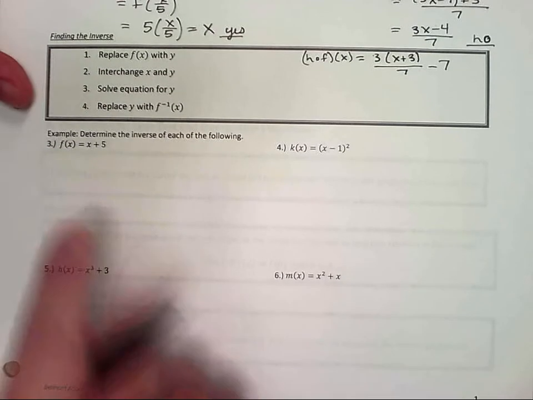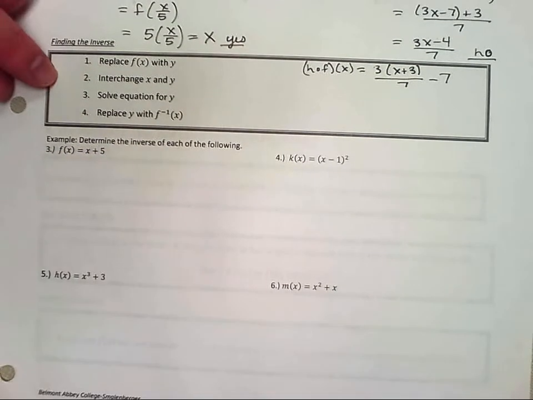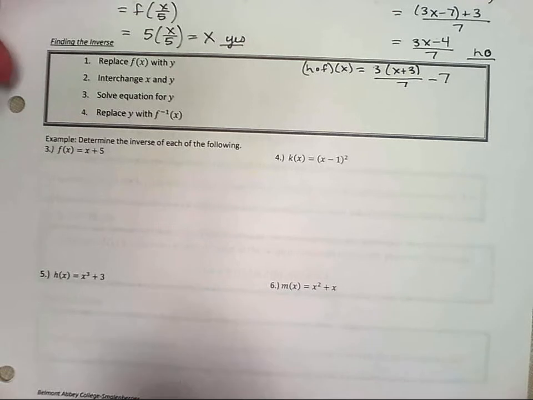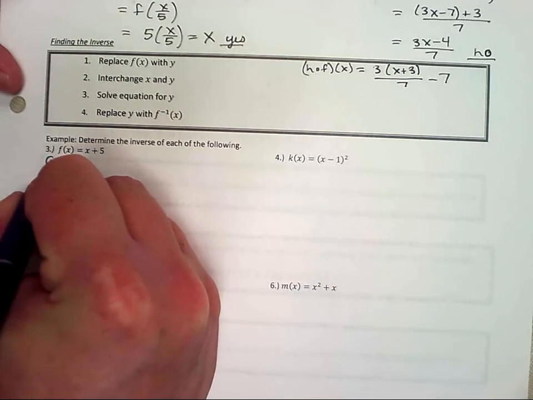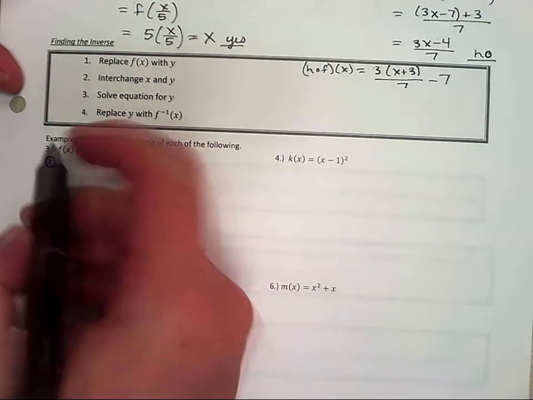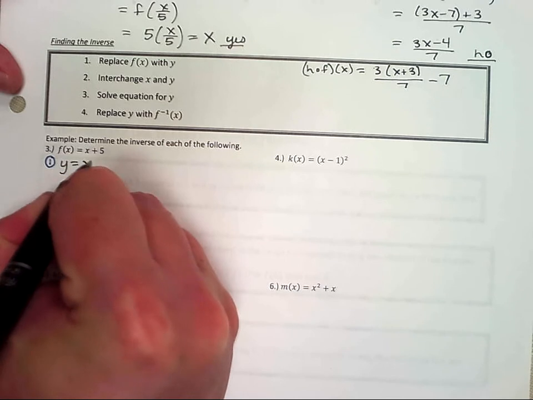Okay, so I'm given f of x equals x plus 5. Step 1 is replace f of x with y. So I'm going to write y equals x plus 5.